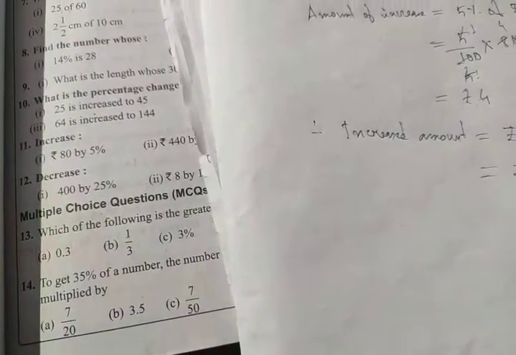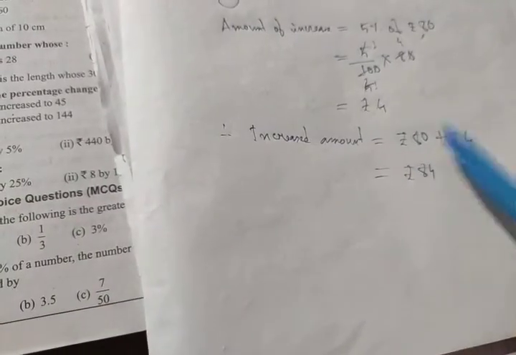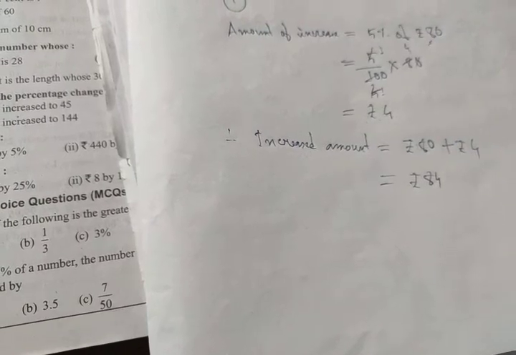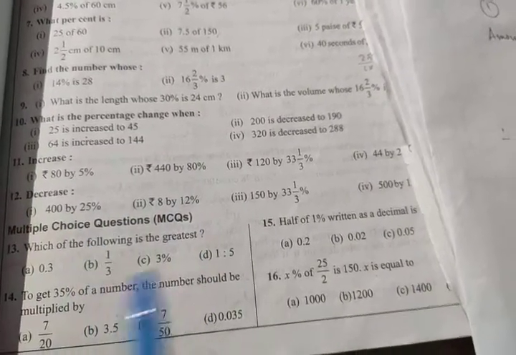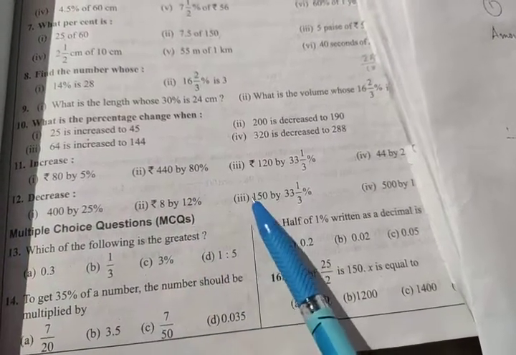Now see question number 12, decrease. So here what do we have to do? We have to subtract here. So let's solve one question from question number 12. Then it will be easier for you. I am solving number 3.